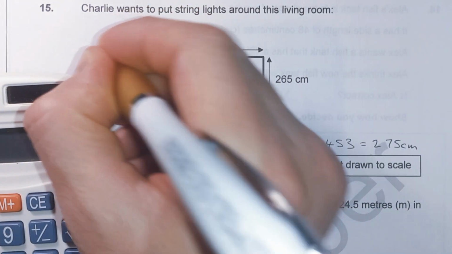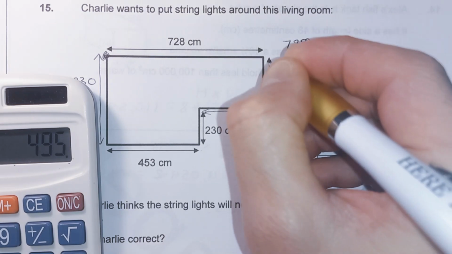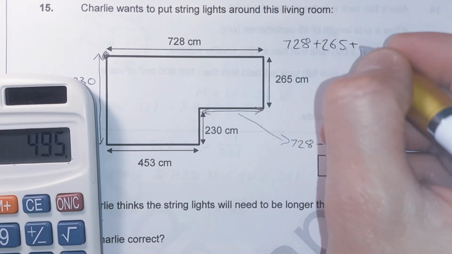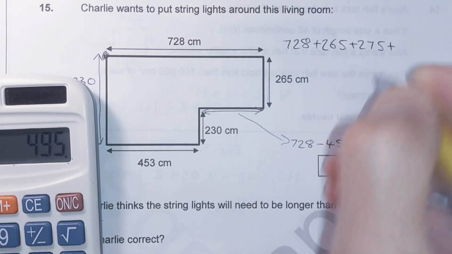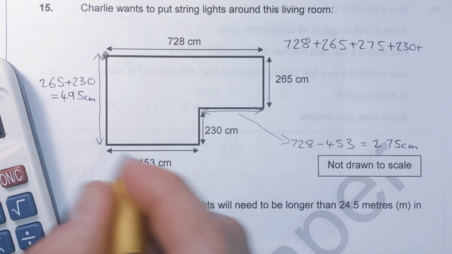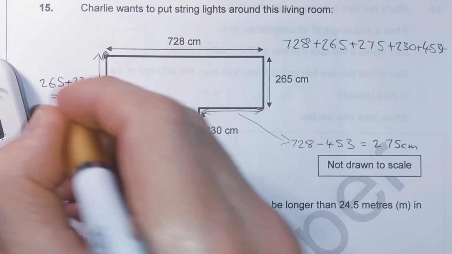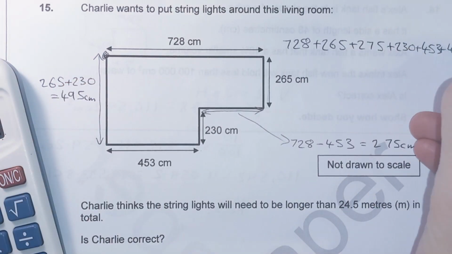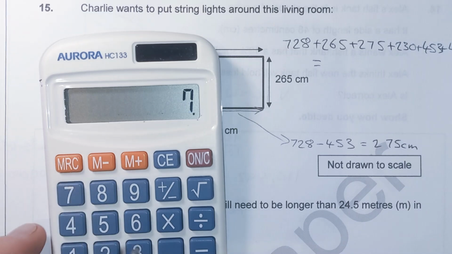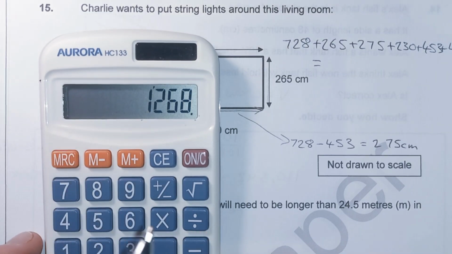So if we're starting here, we can pick any corner, we're going to have 728 plus 265 plus 275 plus 230, then plus 453, and finally plus this one, which is 495. So let's type those all in, making sure we don't make a mistake.